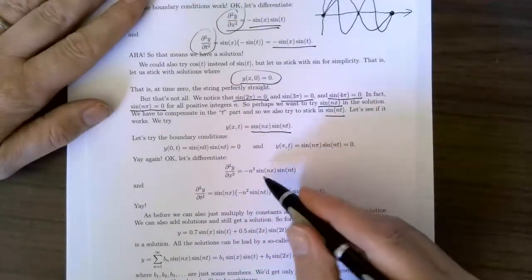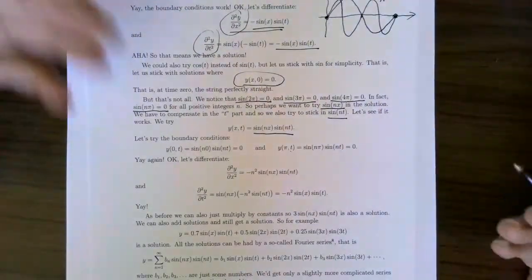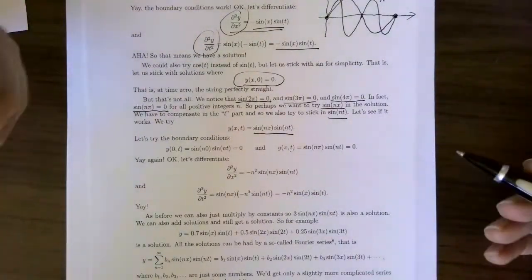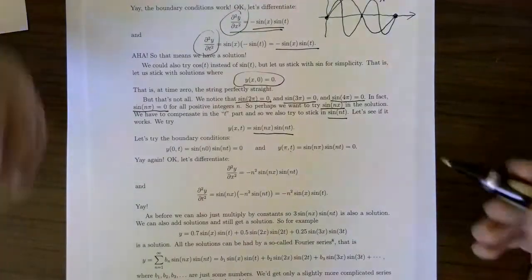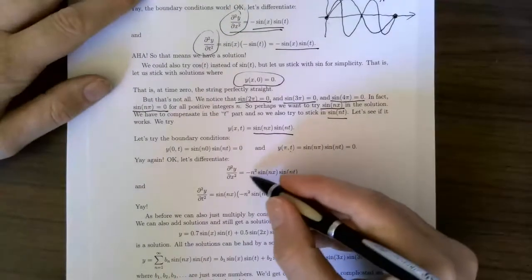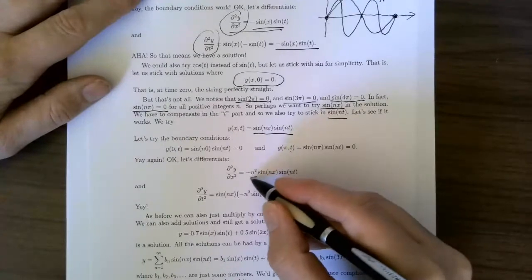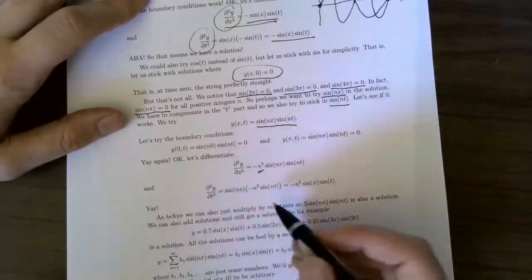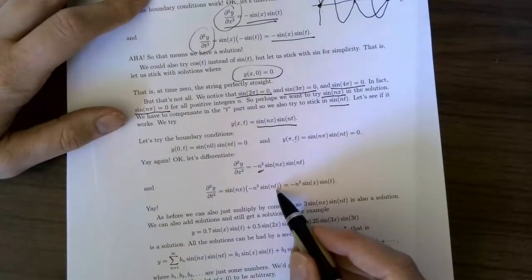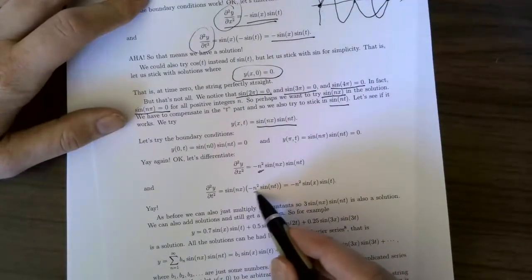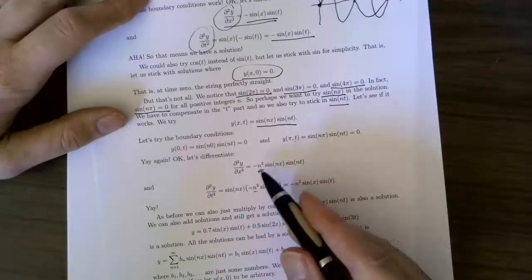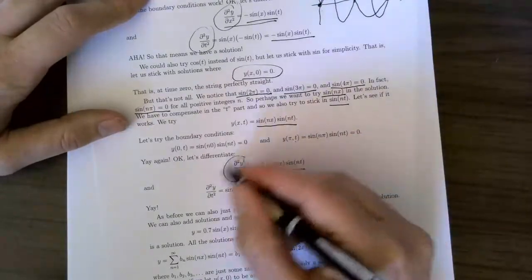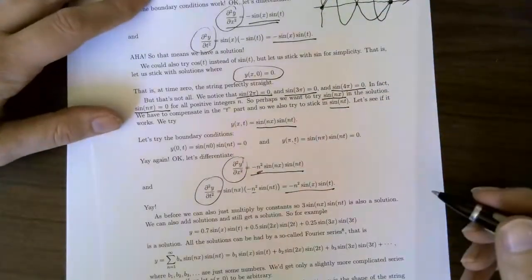If we differentiate sine of nx twice, that's going to be minus n squared sine of nx, so I get an n squared out here. That's the same thing I get from the t derivative. I again get the n squared and the minus sign, of course. And so this is equal to this, and we have a solution, right?